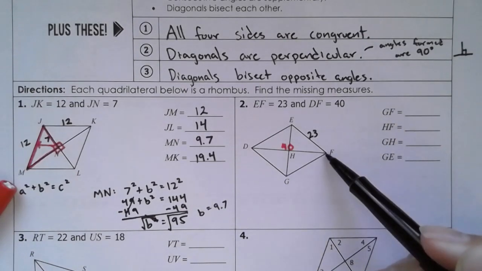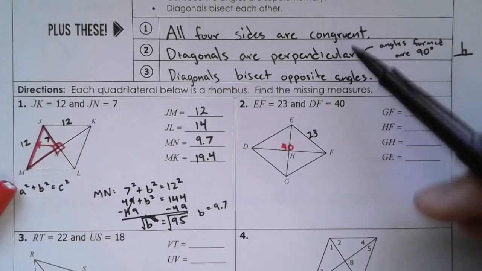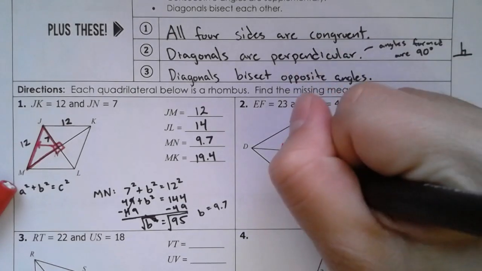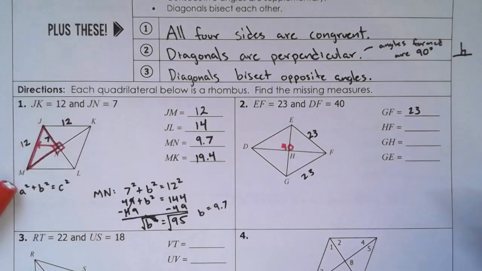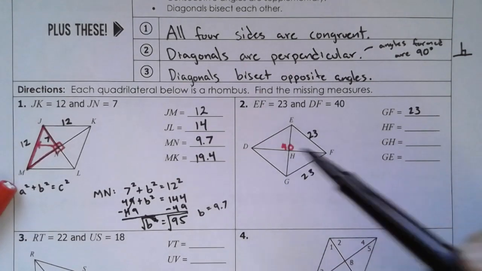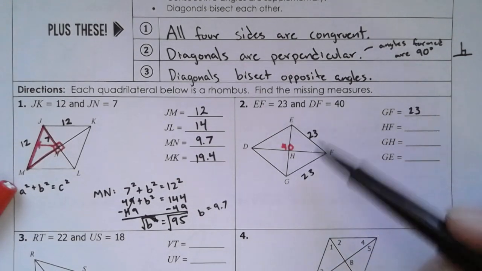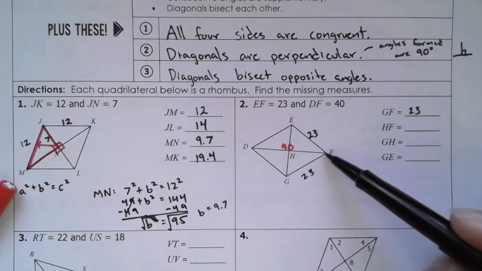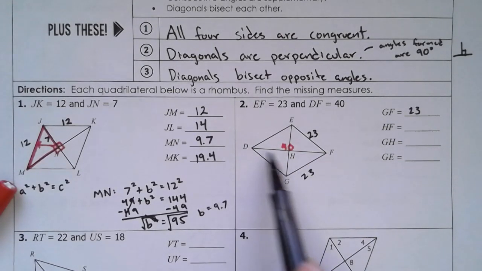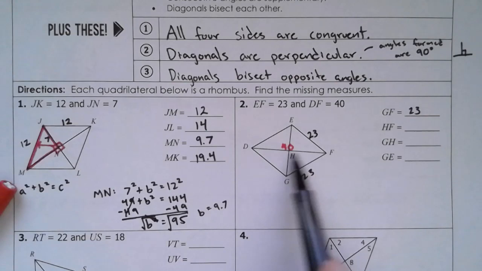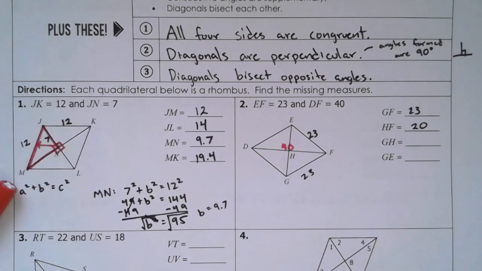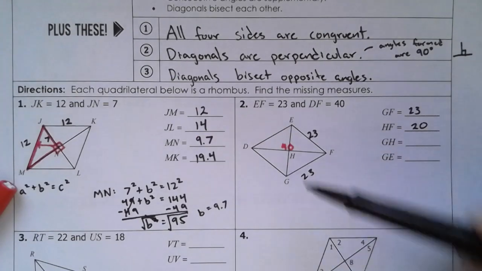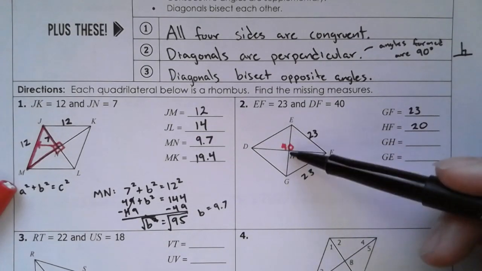GF is the other side here, and again, all four sides are congruent, so GF is also 23. HF, where's HF? Here's H, here's F, so HF is half this diagonal. If the entire thing is 40, this thing would be half of 40, or 20. GH is half the other diagonal.